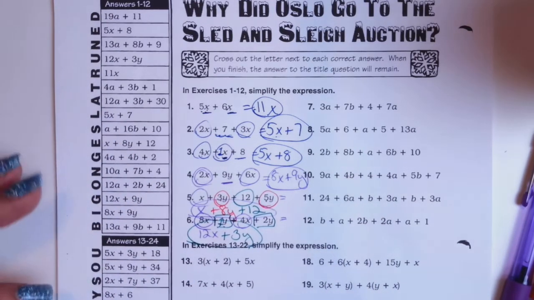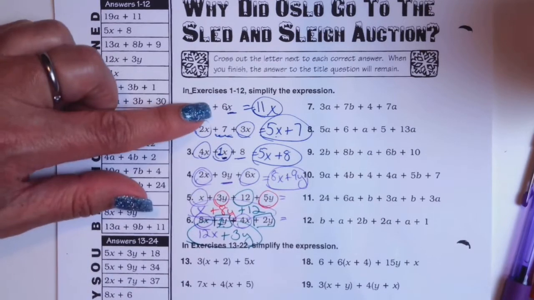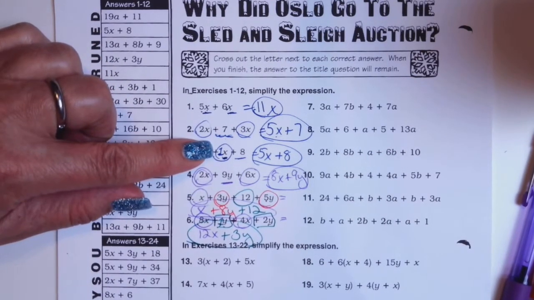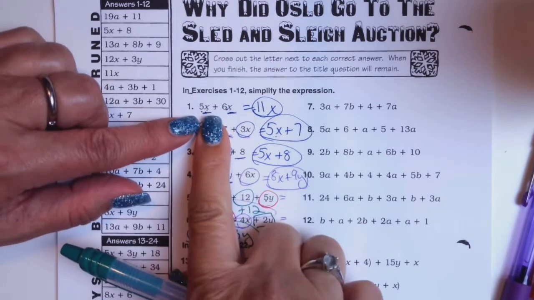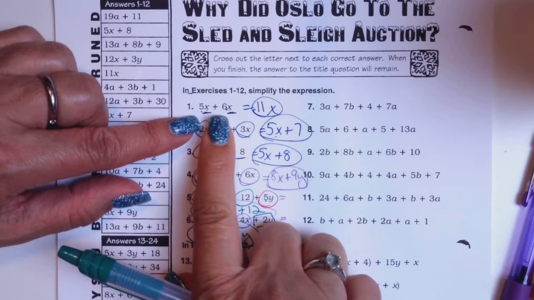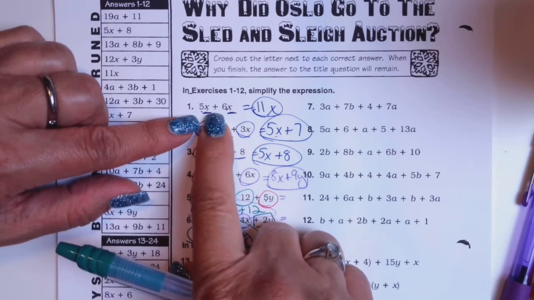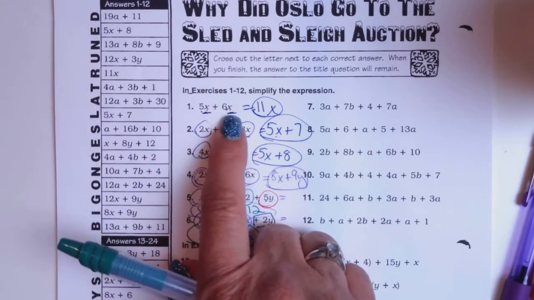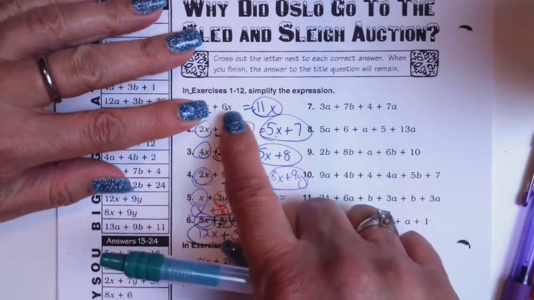Now, the ones we've done so far have all been positive. Of course, if there is a minus sign in front of one of the terms, you do have to subtract them. So that sign kind of belongs to the one that's after it.